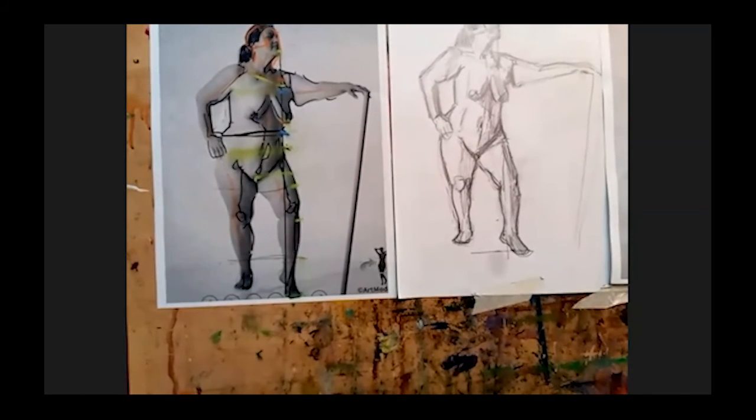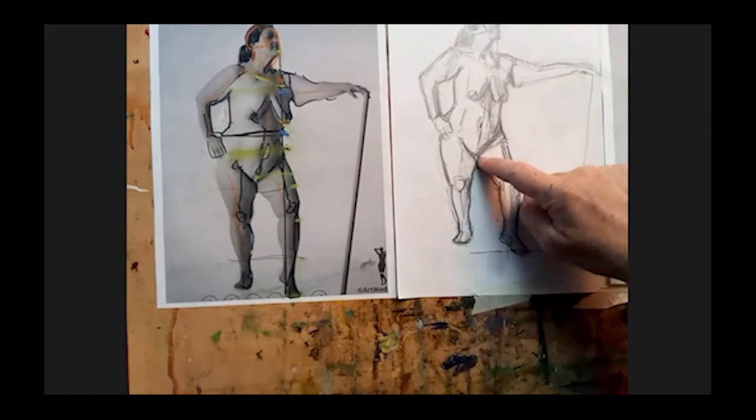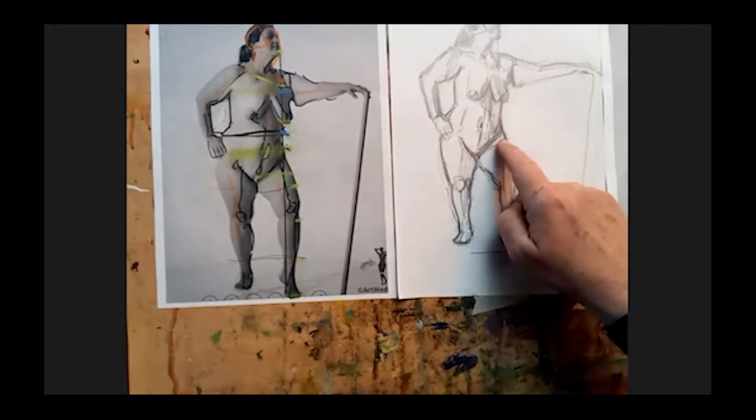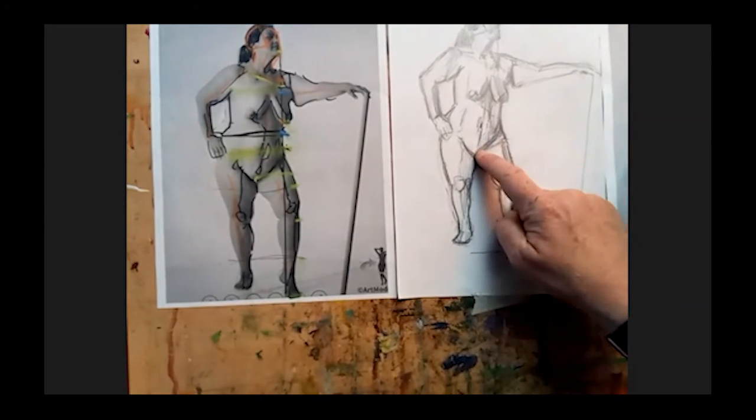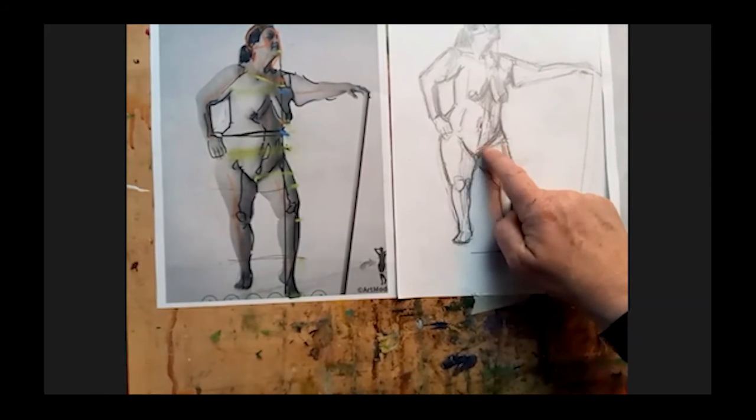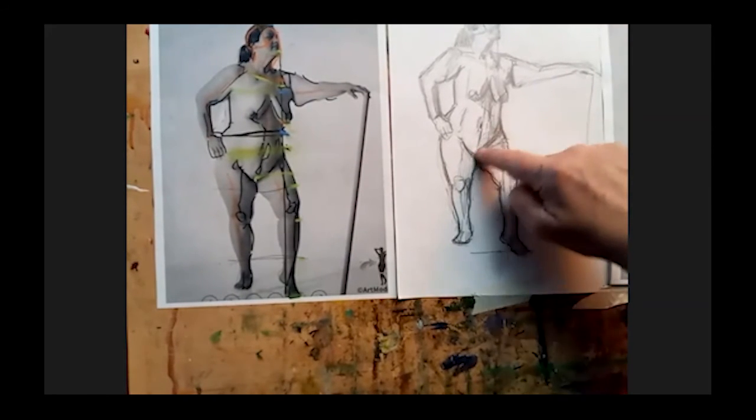Better, Paul. Better. Significantly better. I think the line here, Paul, yours is going up a little bit too much. It should be coming out a little bit more. That's why her leg looks so thick. Right, because you've got it kind of curving up a little too much.